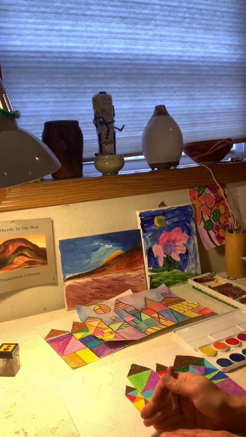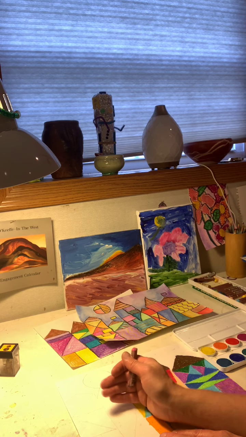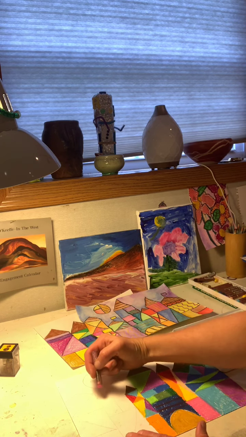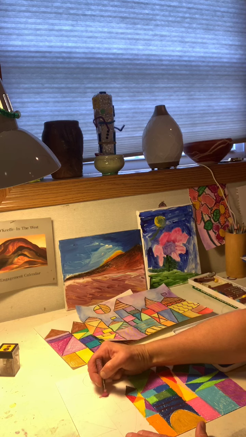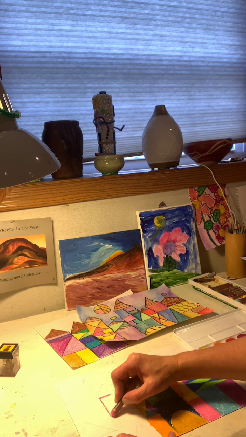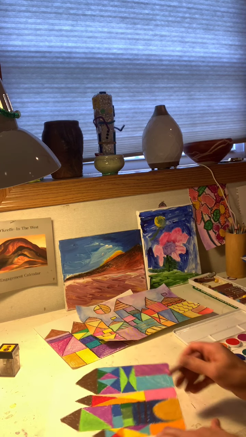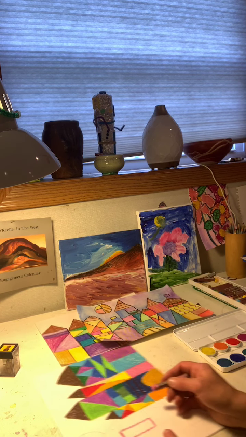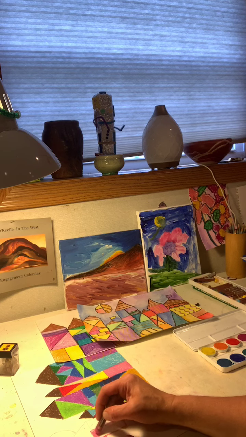So if I do this and then I'm working my way up, my hand is going to go right over that stuff. So if I work top to bottom, that can really help me. And again, I do a lot of outlining, and then I just start coloring it in. Now, if this side is in my way, I can always turn my paper, okay, and work that way.